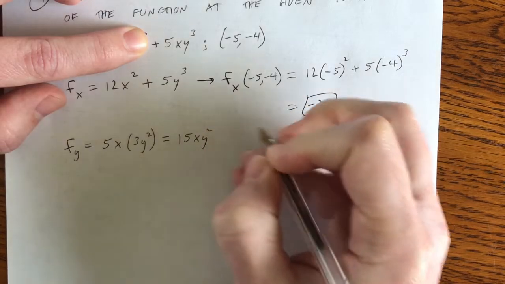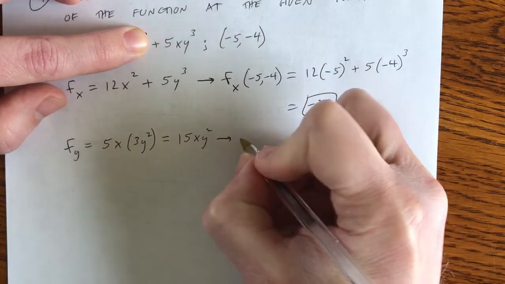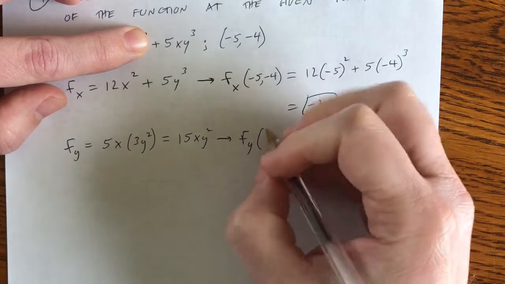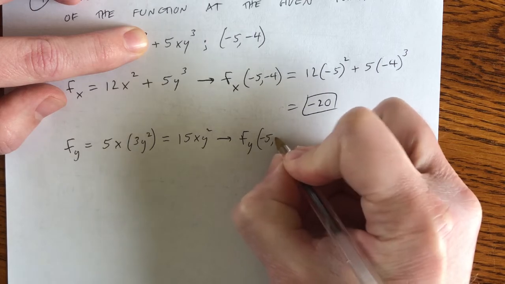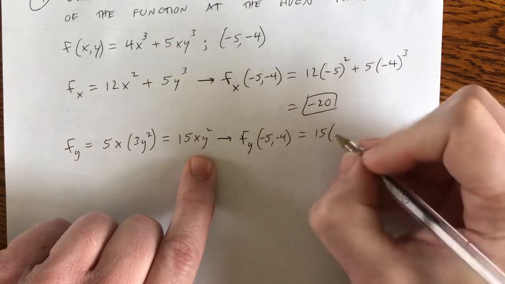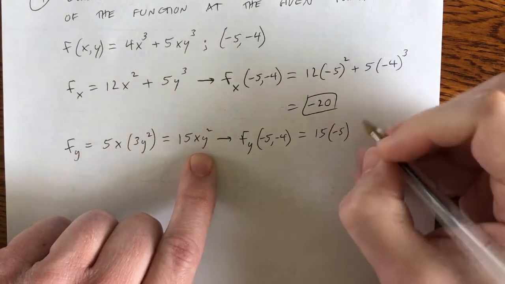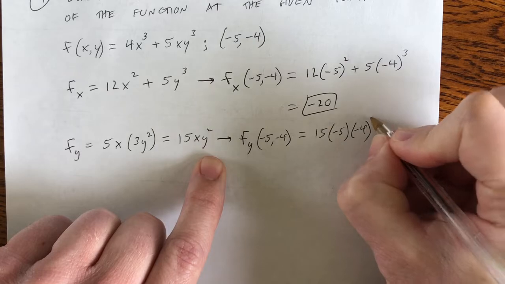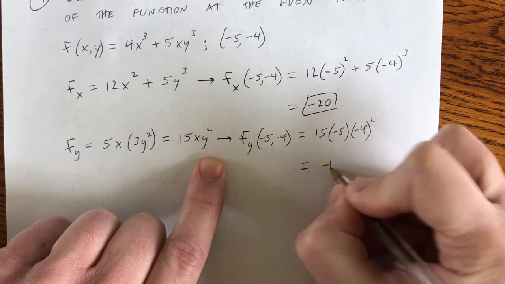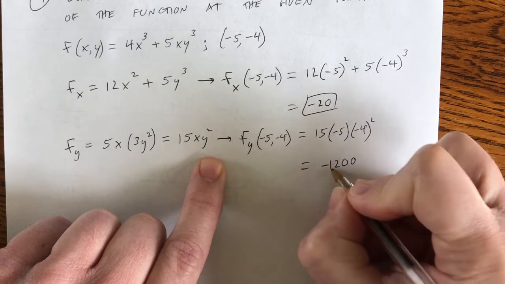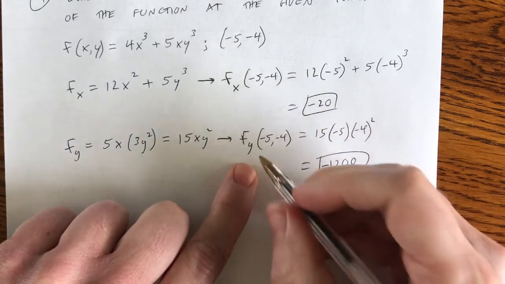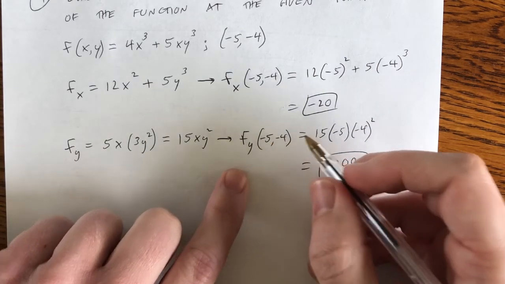So in this particular one, you get 15xy squared. Okay, so here again, if we wanted to determine the first partial with respect to y at this point in space, we would just use substitution now. So we'd get 15 times what? The x value, -5, the y value, -4, and then we square it. And I believe if you do this one correctly, you end up with -1,200. And this would actually be representative of the slope with respect to the y-plane at this point in space on our 3D model.